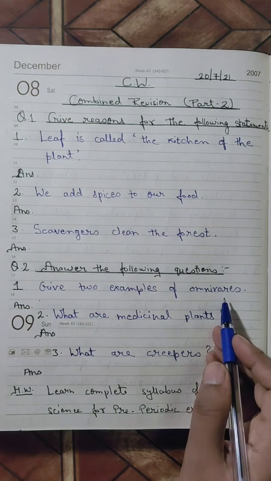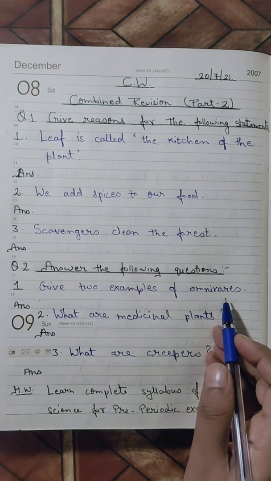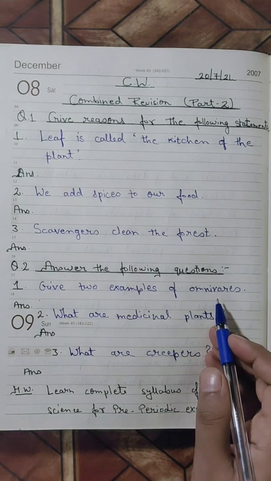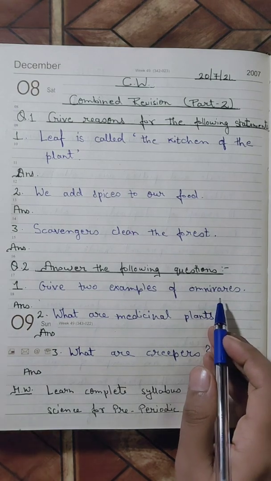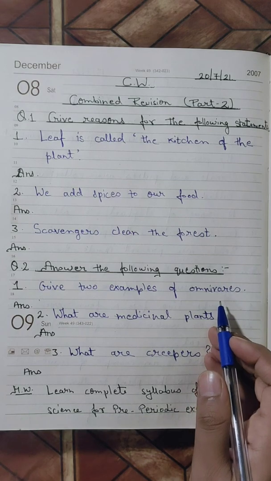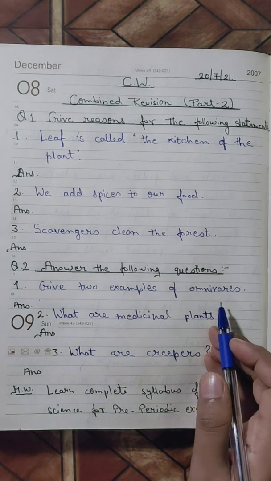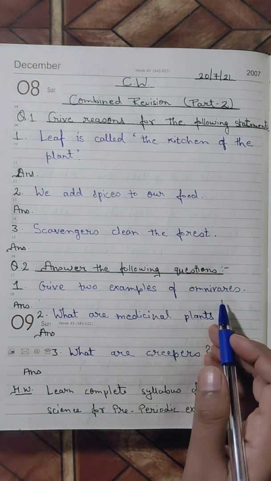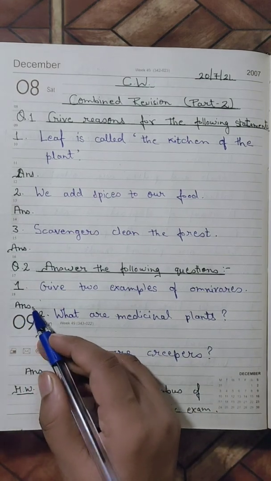There are different categories of animals. So you all have to give 2 examples of omnivore animals. So what are omnivore animals? Which animals belong to the omnivore category? So you all have to give 2 examples for that. You will write your answer from the next line.